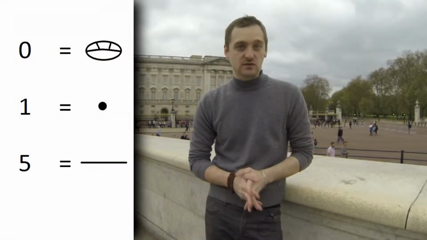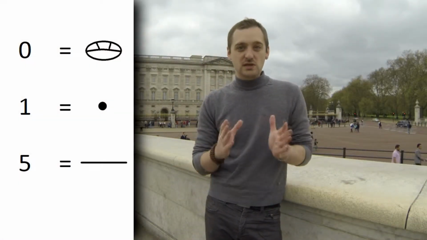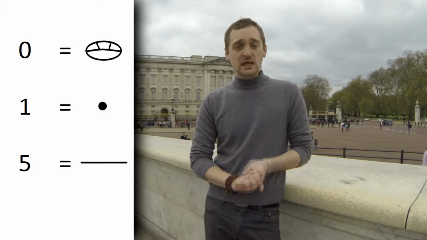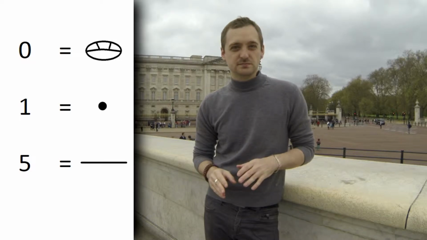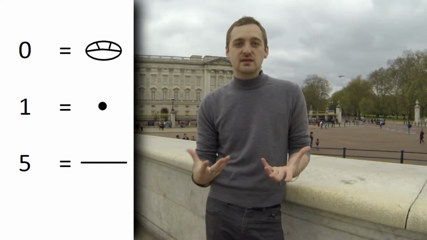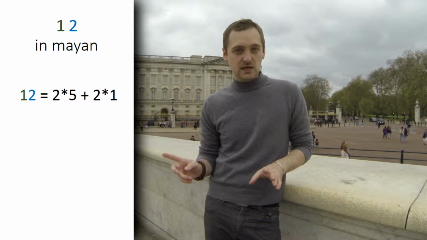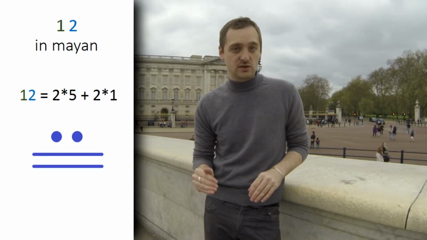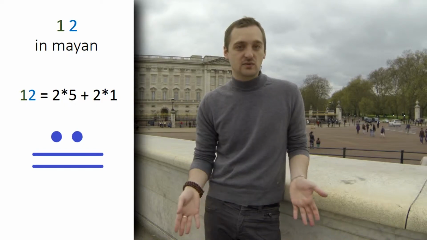Now, the easy part is that it only has three numbers, 0, 1, and 5. So every number is a combination of these three. Now, you don't write from left to right, you write from the top to the bottom. To illustrate that, let's take a simple number as 12. That's 2 times 5 plus 2 times 1. Well, we write the 1s first on the same line, then we write the 5s right below it. And, well, that's 12 in the Mayan numeral system.